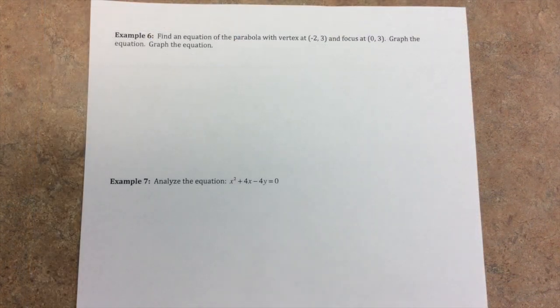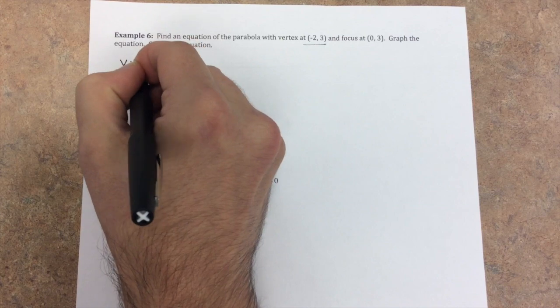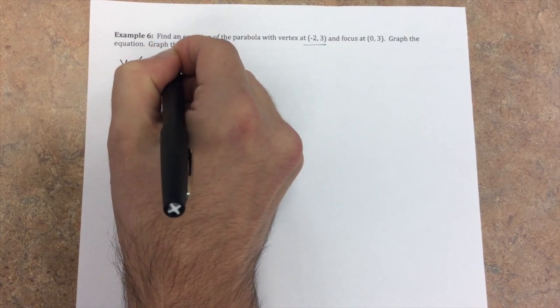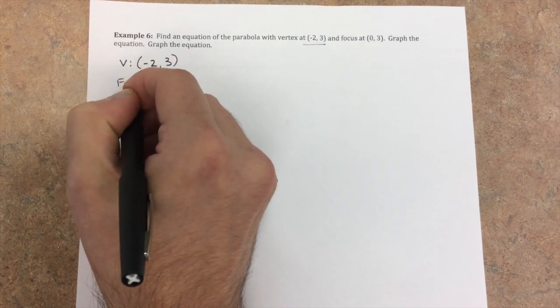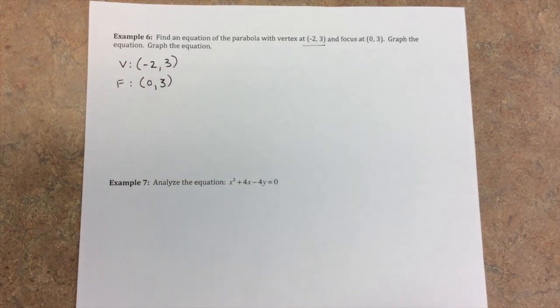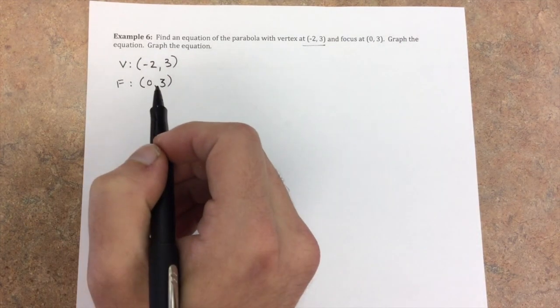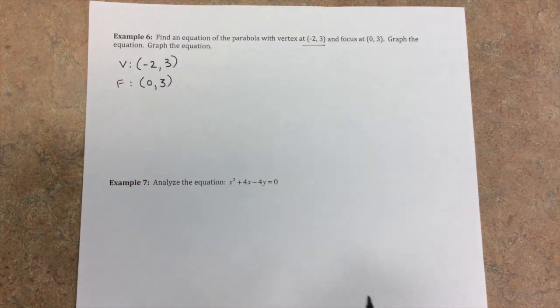So example 6, find the equation of the parabola with the vertex at negative 2, 3. So let's write that down. Vertex at negative 2, 3. Okay, so that's our first thing that's different. And our focus is at 0, 3. Okay, so that's another really interesting piece of information. Let's first graph this and then come up with the equation.